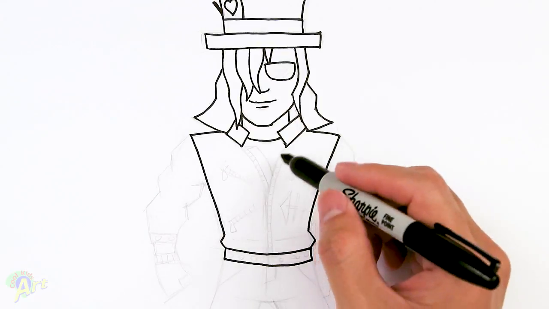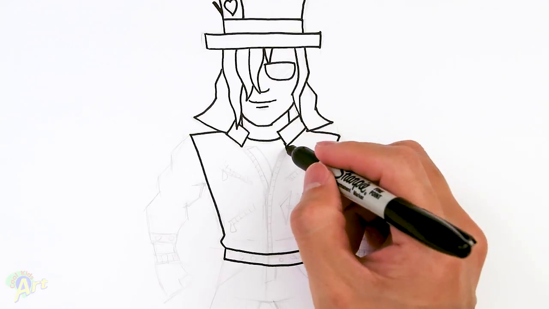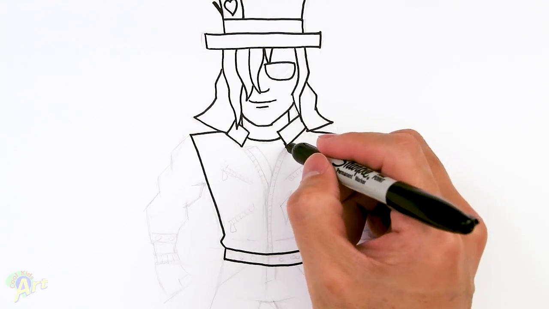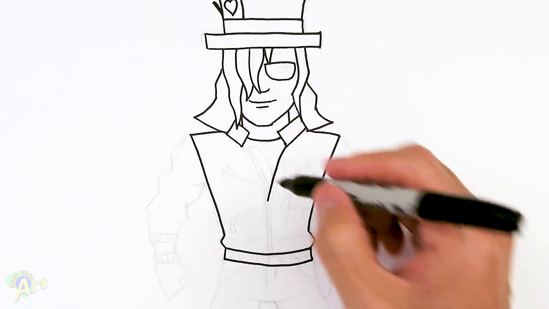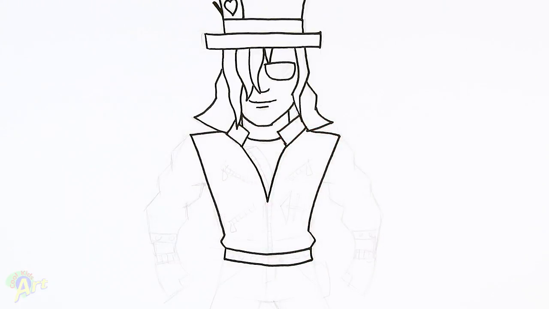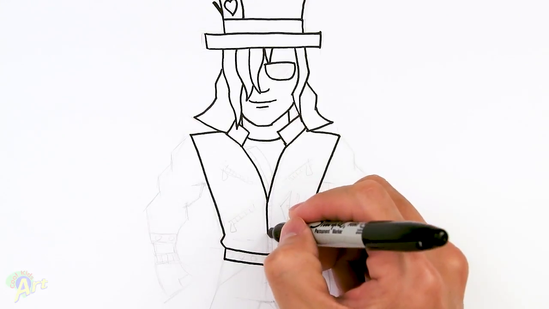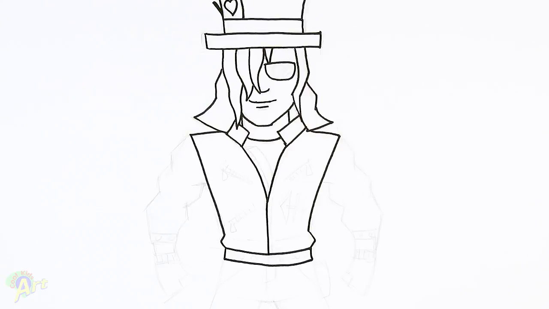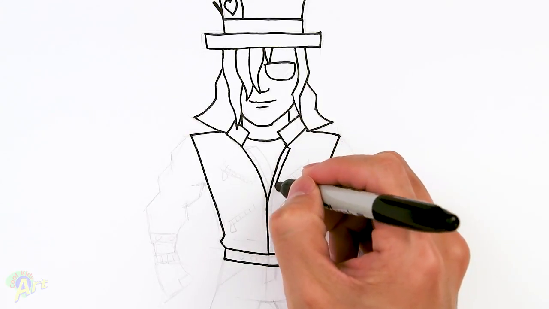Okay, so now let's add in the details on his clothing, which is not too hard. So for his zipper right here, we're just gonna continue this. Just come down, and on this side, we're just gonna come down. Just kind of give it a nice curve. Just meet it up somewhere in the middle here, and then we'll just continue it down. And then for his zipper, just draw another line all the way down.